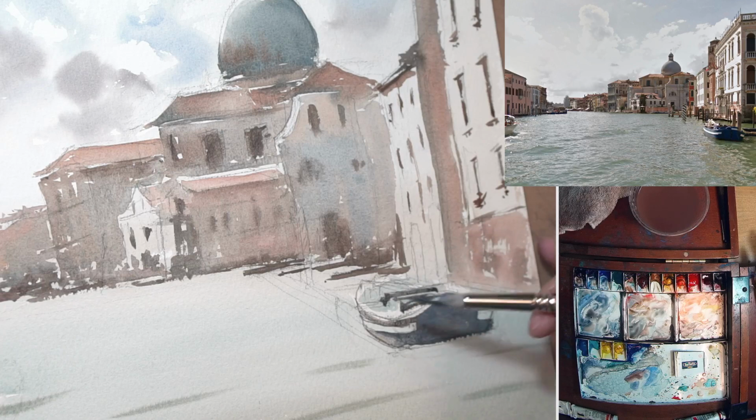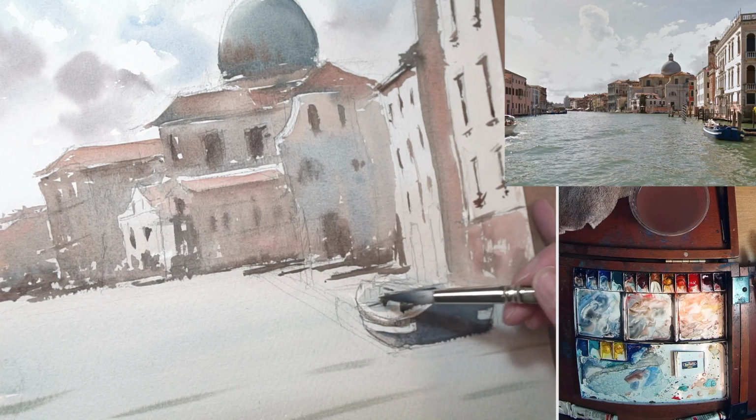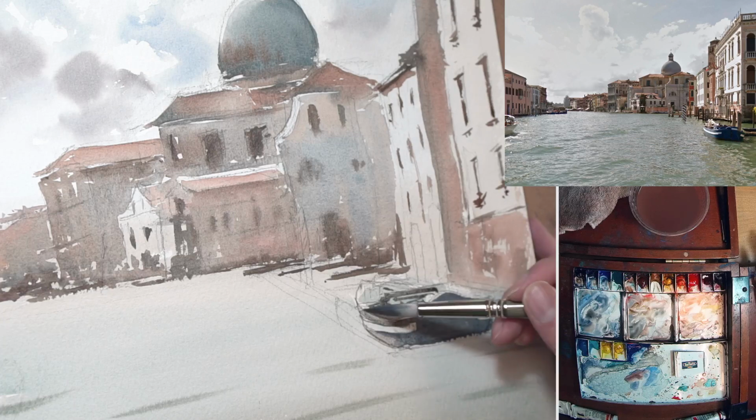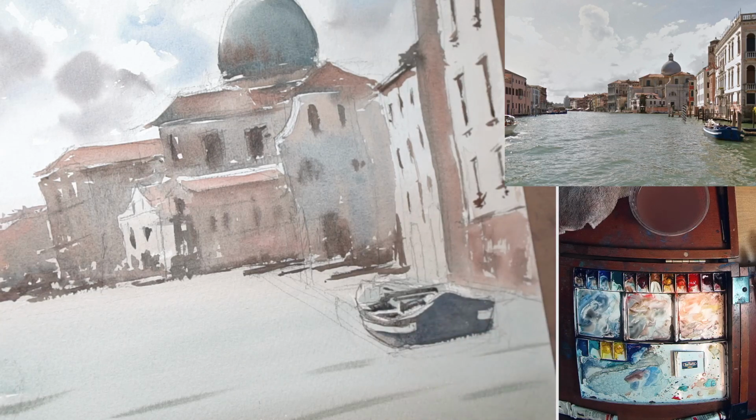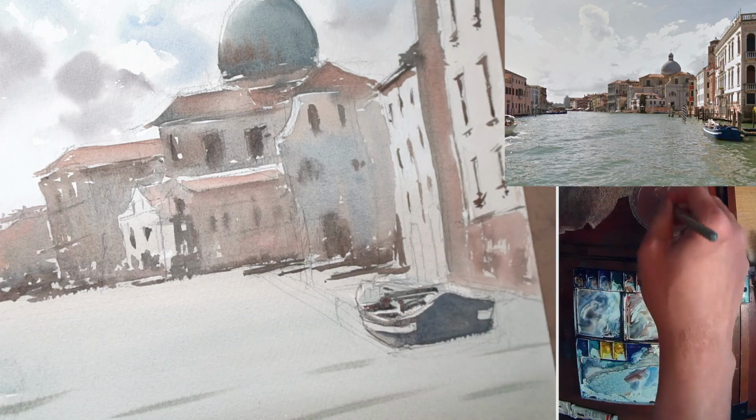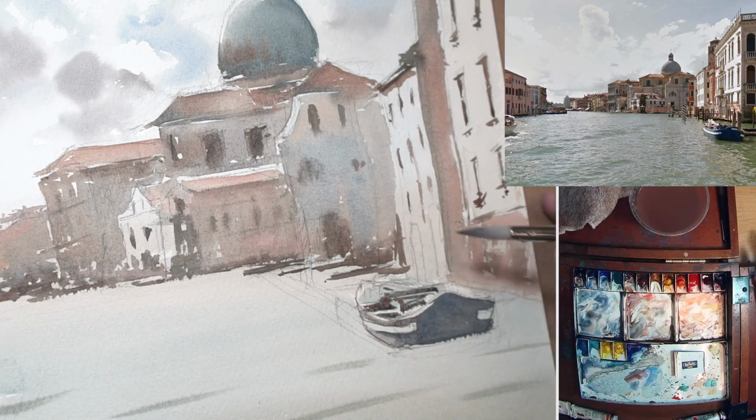And when I'm painting for myself, from my own subject, I ultimately have to interpret the subject in my own way.